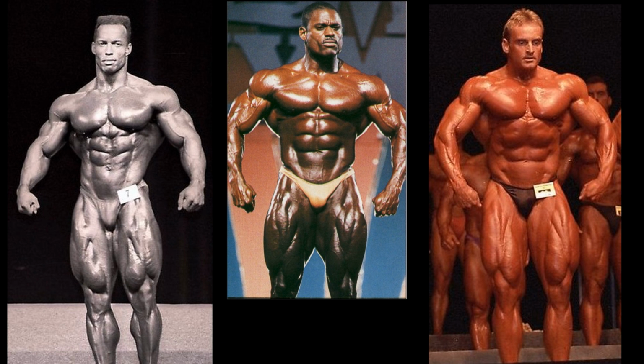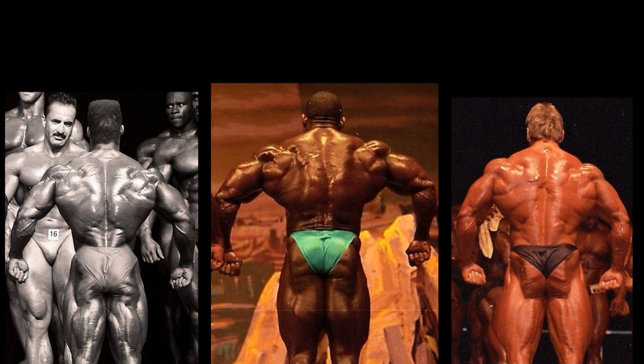Alright, Symmetry Round not over yet. We have the back developments, and this is very confusing. Vince Taylor seems like he is doing a rear lat spread. I don't know if I got the sizes correctly. It's hard to gauge his back. It was very thin, not thin, but it didn't occupy a whole lot of space. It was like a Kai Green back. It was not very long at all. It's a short spine, I believe.